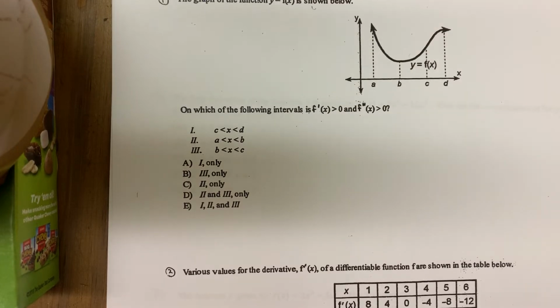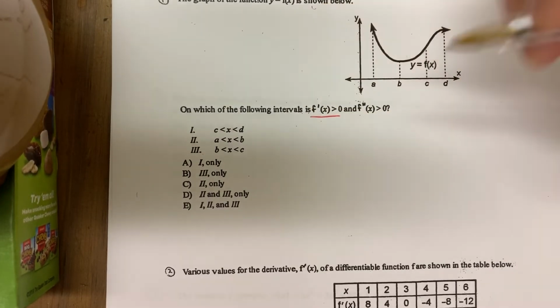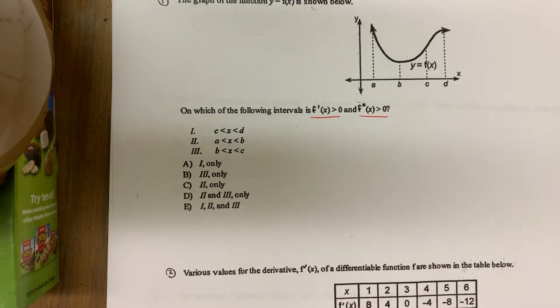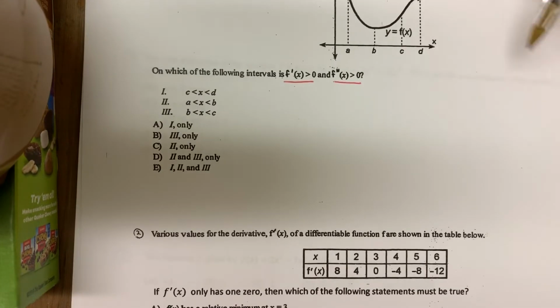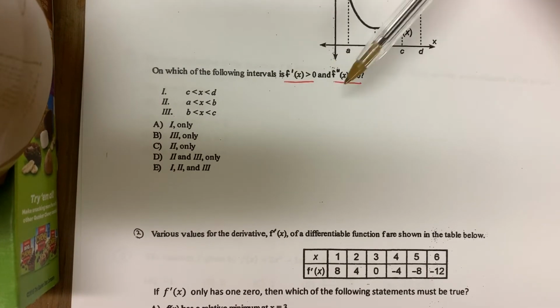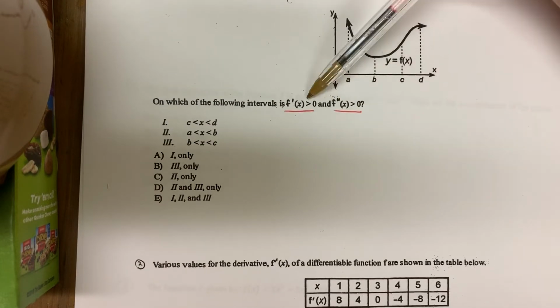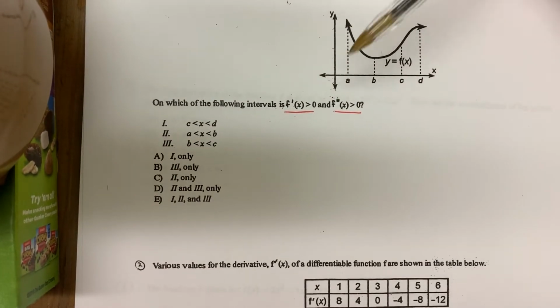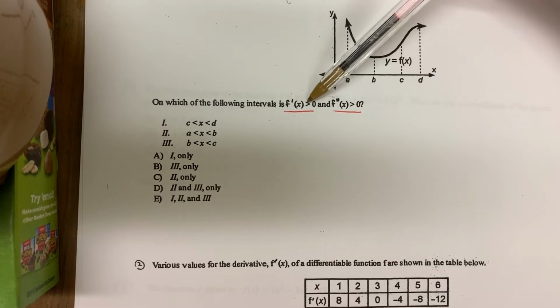And they want to know in which of the following intervals is f prime positive and f double prime positive. So they're really giving you information about f of x, but they're asking you about f's first derivative and f's second derivative. And think about how f's first derivative relates to f. It tells you the slope of f, whether f is increasing or decreasing. This is saying f prime is positive right here.